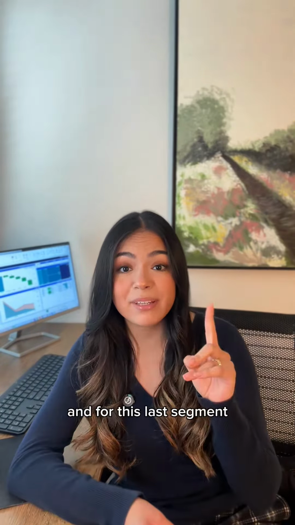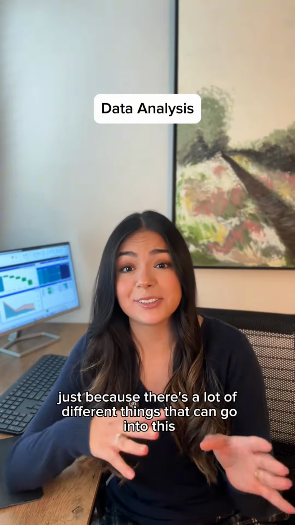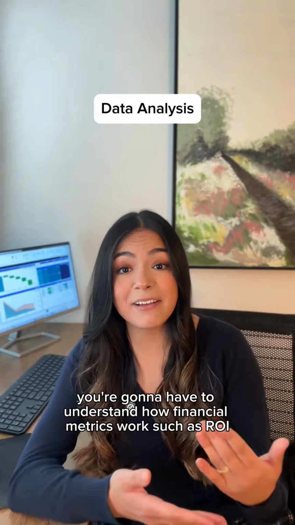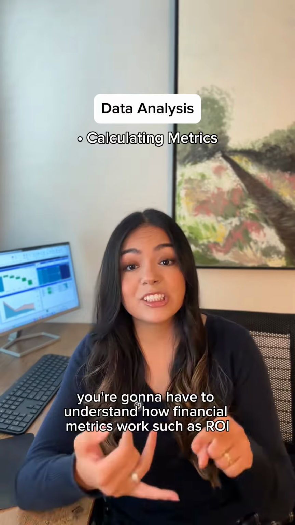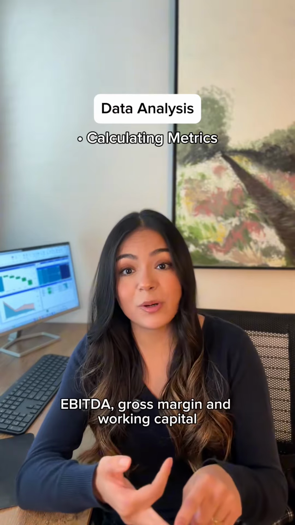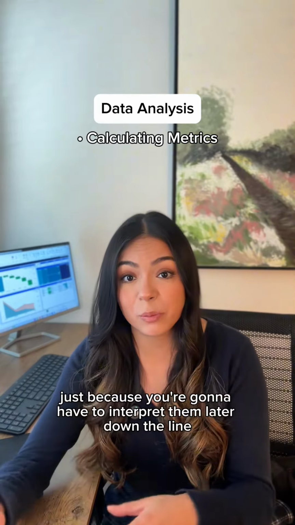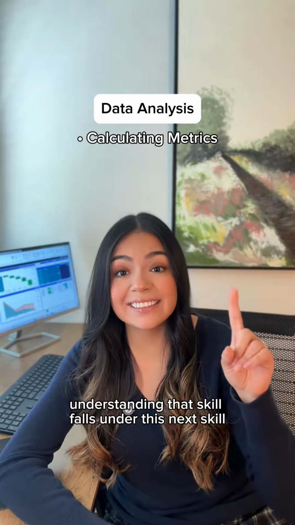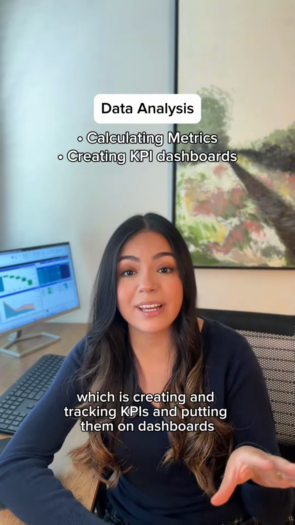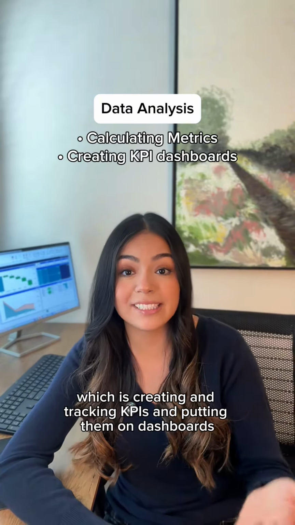And for this last segment, I'm going to call it data analysis just because there's a lot of different things that can go into this. You're going to have to understand how financial metrics work, such as ROI, EBITDA, gross margin, and working capital. You need to know how to calculate them just because you're going to have to interpret them later down the line. Understanding that skill falls under this next skill, which is creating and tracking KPIs and putting them on dashboards.